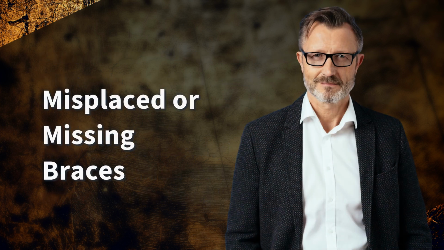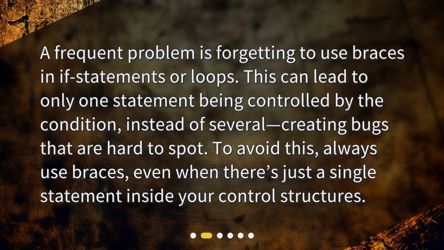Misplaced or missing braces. A frequent problem is forgetting to use braces in if statements or loops. This can lead to only one statement being controlled by the condition instead of several, creating bugs that are hard to spot. To avoid this, always use braces, even when there's just a single statement inside your control structures.